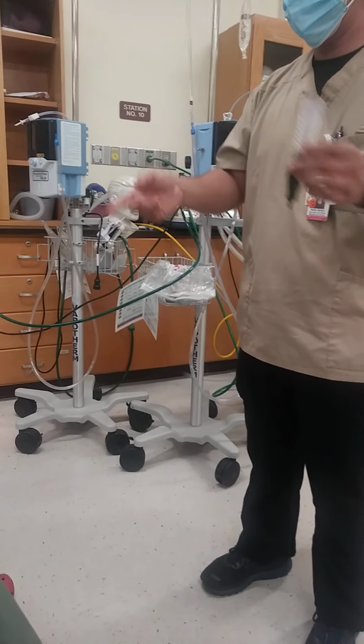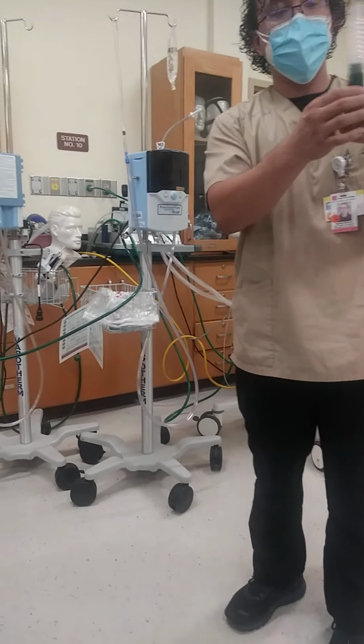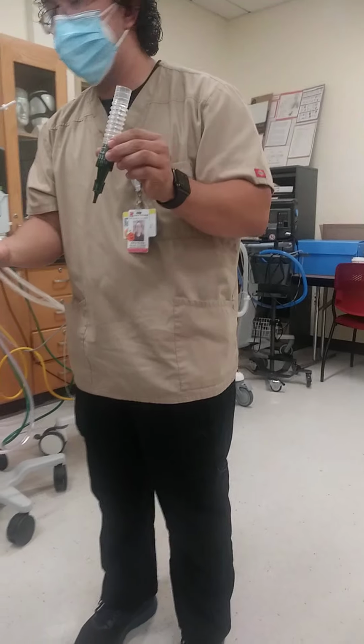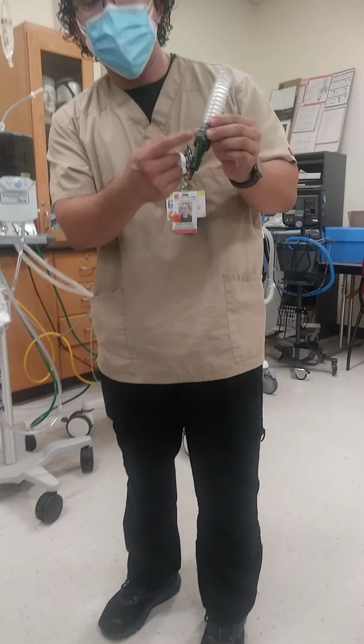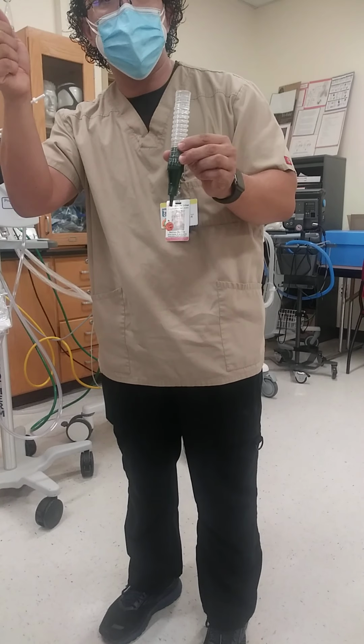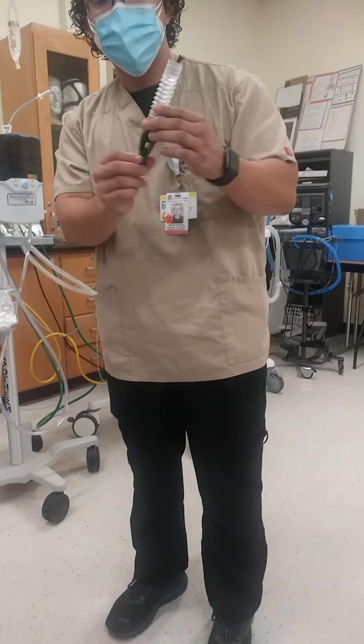And then again, the one you have in your kits, you have different colors. This is one where it's just designed to twist, and it's essentially like switching a color. You're still going to have a certain liter flow that you have to set your flow meter at so you can deliver whatever FiO2 is associated with it.